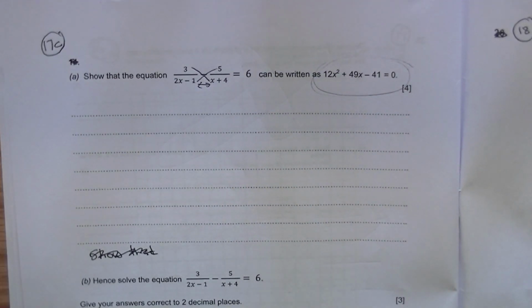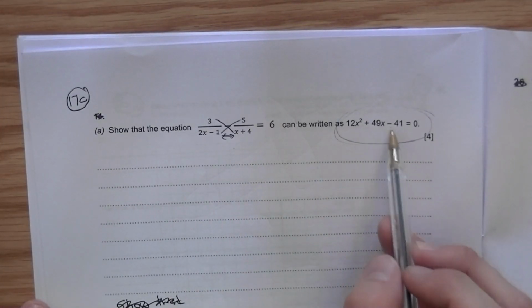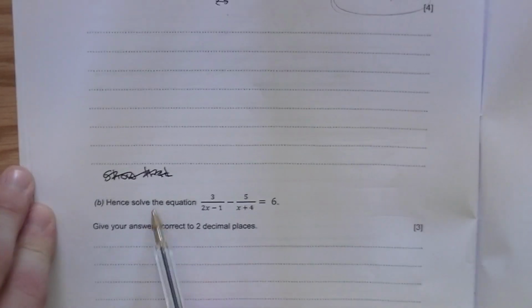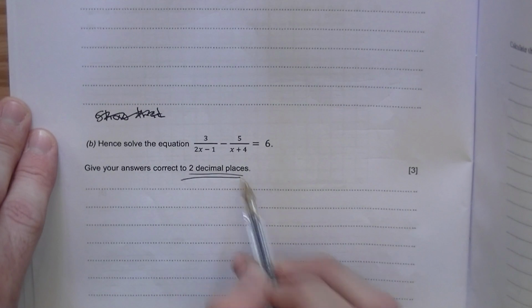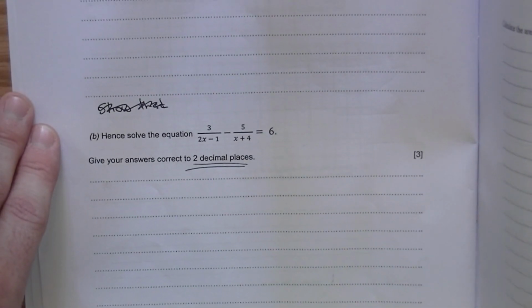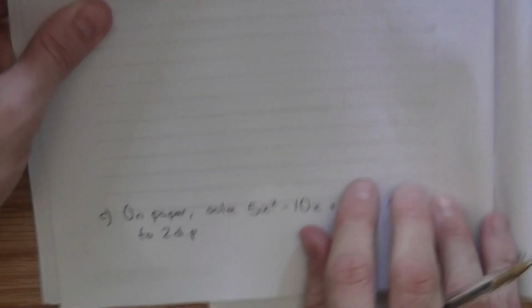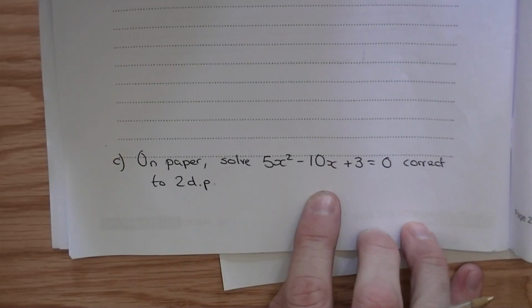Look, that's irrelevant to me now. Part B is what I'm interested in, where it says, okay, now that you've proved this is this quadratic, go ahead and solve the quadratic to 2 decimal places. That's my giveaway that I'm using the quadratic formula. The one I'm going to do, because it's a little bit more difficult, I added an extra one. I'm going to use the formula to do this one on a bit of paper, okay?